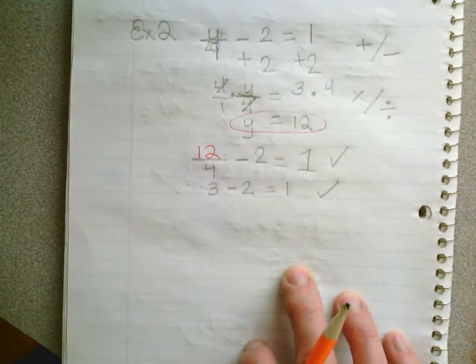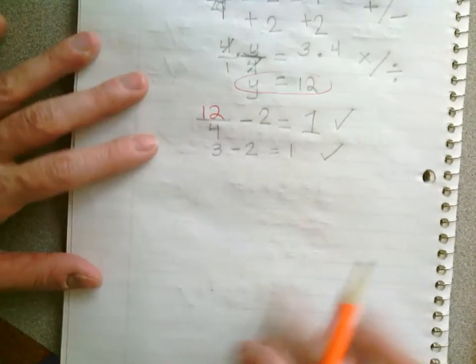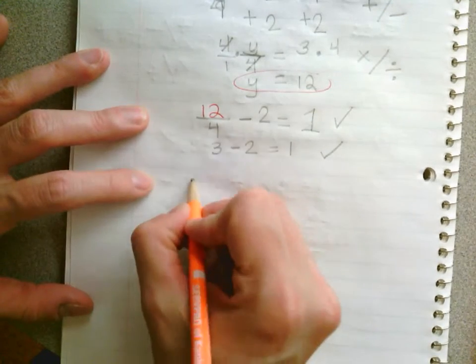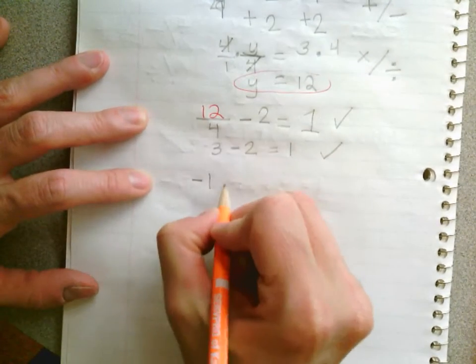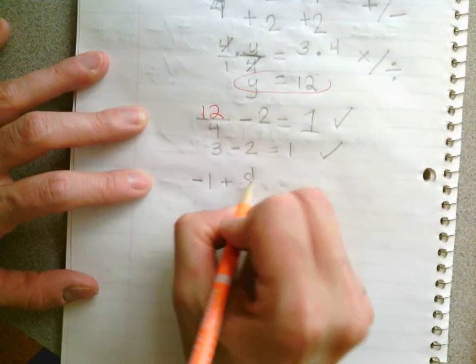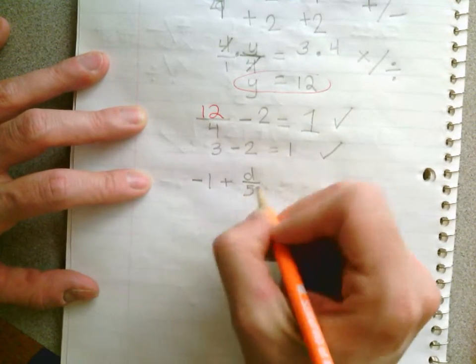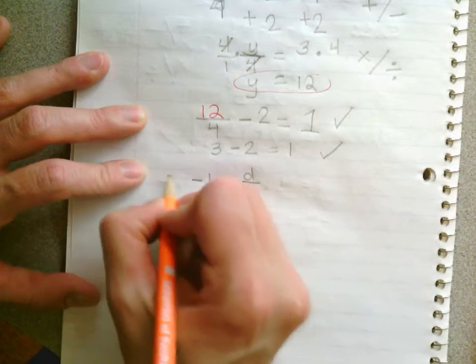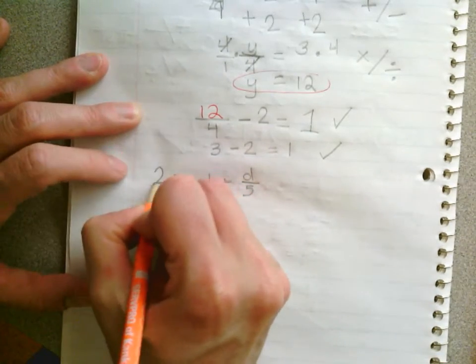How about this one? Here's another example too. -1 plus d divided into 5 groups equals 2.